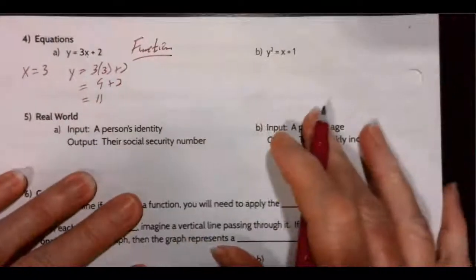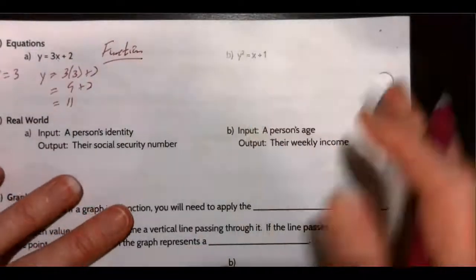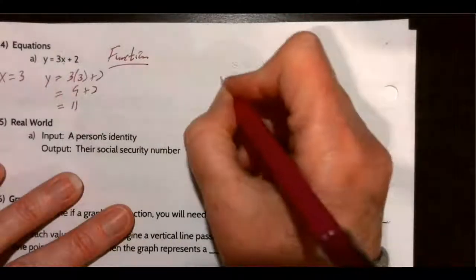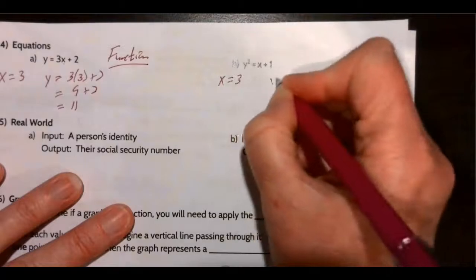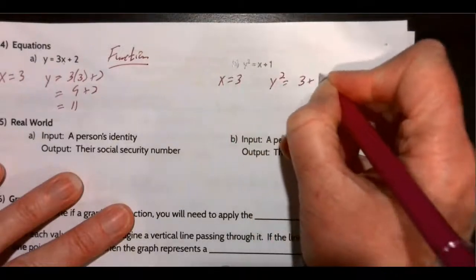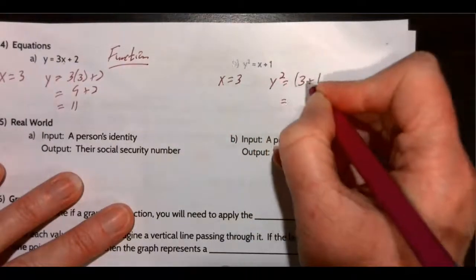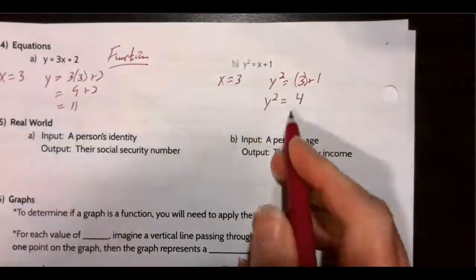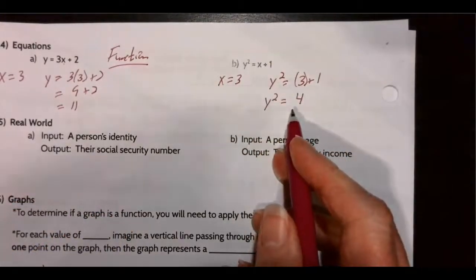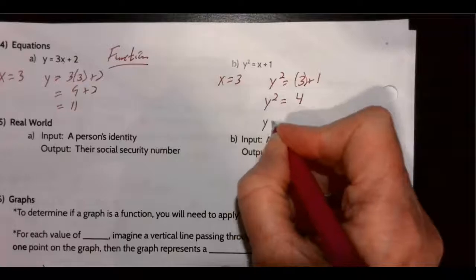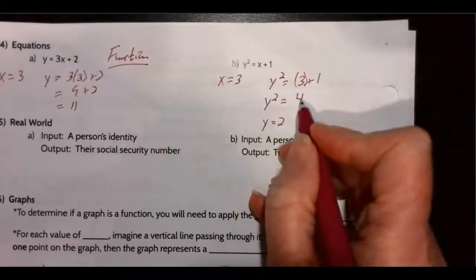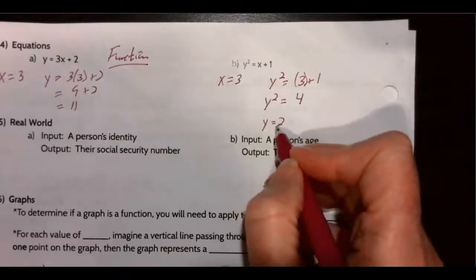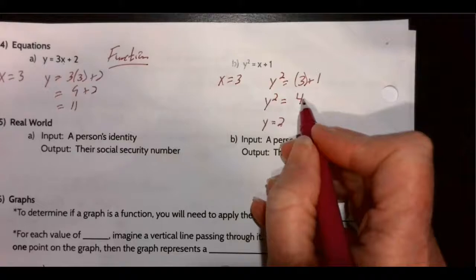Okay, now look at this one. y squared equals x plus 1. Again, let's just pick 3. x equals 3. So I get y squared is equal to 3 plus 1. Whoops, I usually put in parentheses. So that gives me 4. y squared equals 4. Now think about this one. We know that y can equal 2 because 2 squared is 4. So if y was 2, that would give me 4.